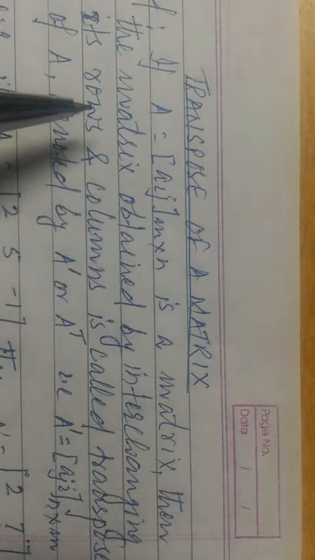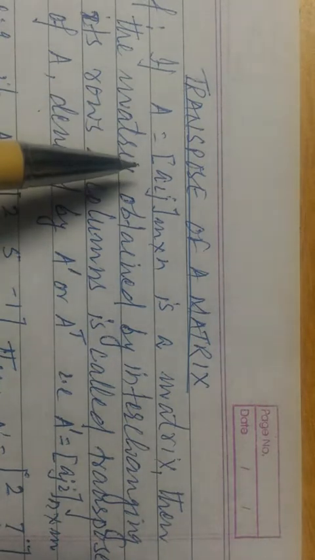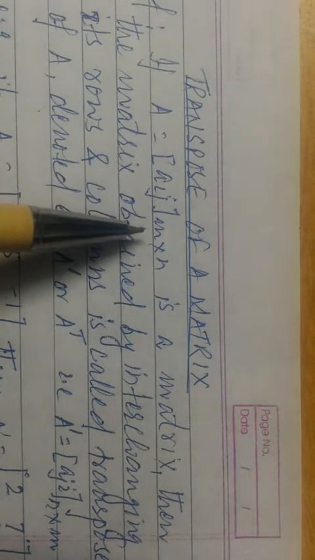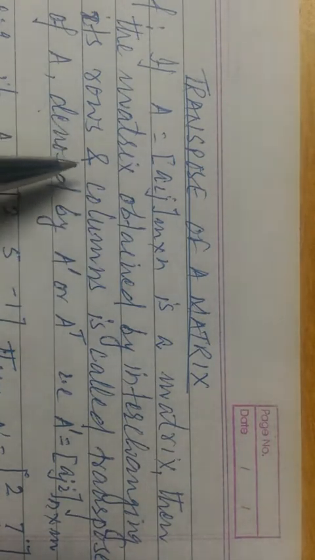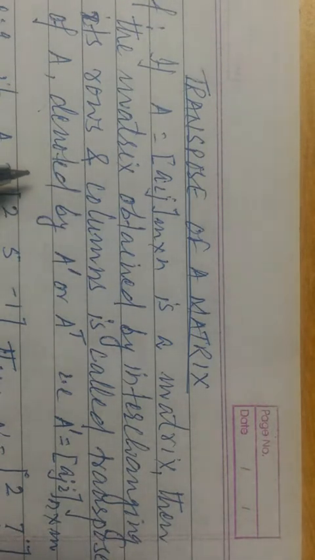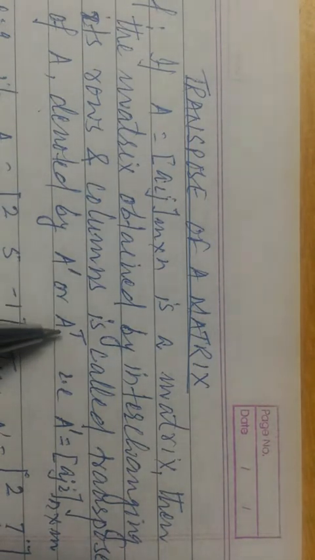It's very easy to understand. Let us see the definition part. If A is a matrix of order m by n, then the matrix obtained by interchanging its rows and columns, means we write the elements of the first row in the first column, the second row in the second column, and so on, then the resultant matrix is called the transpose of the given matrix and is denoted by A dash or A superscript T. Normally we write A dash.